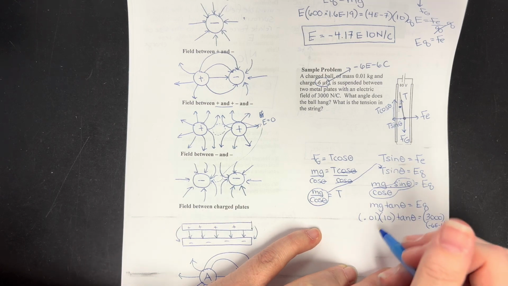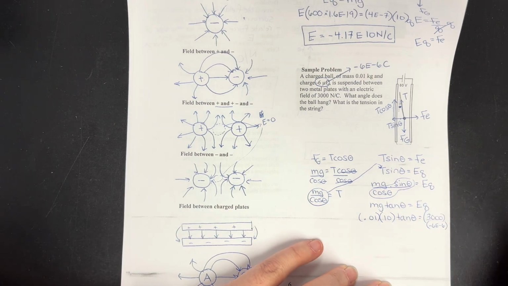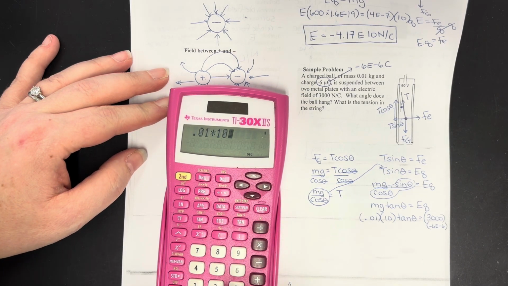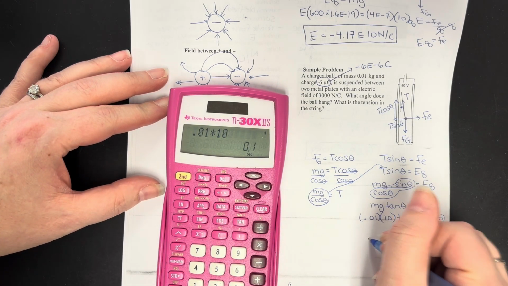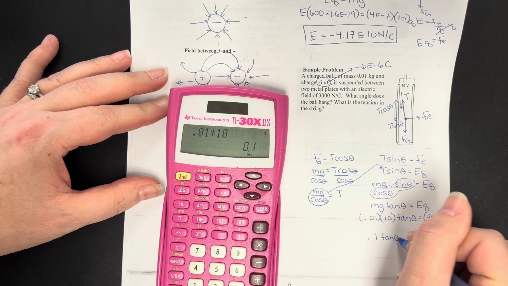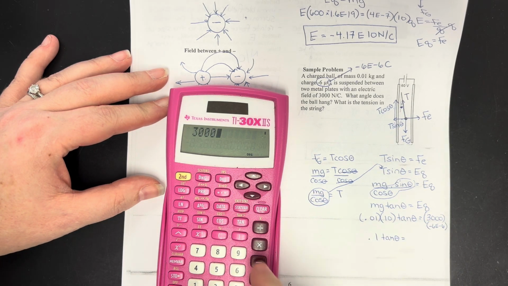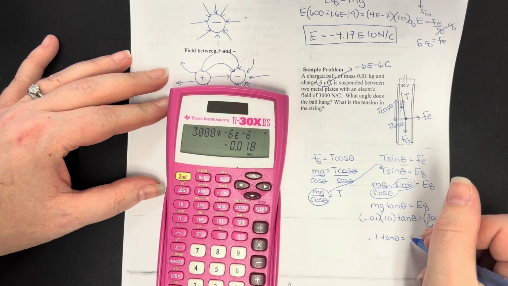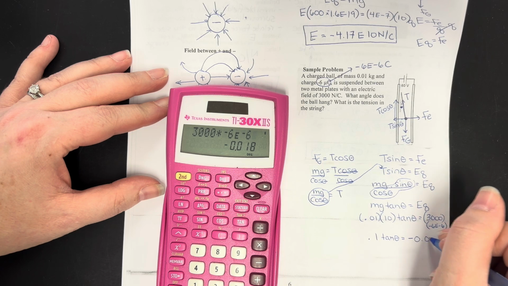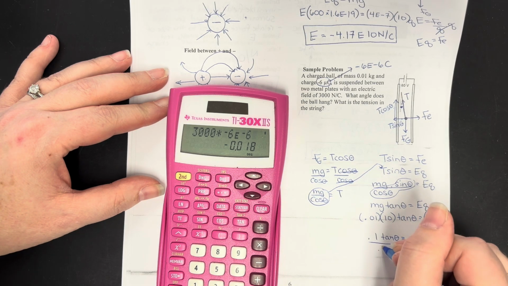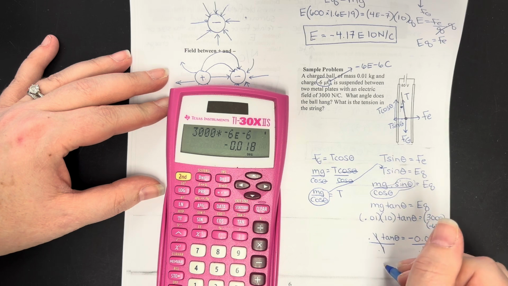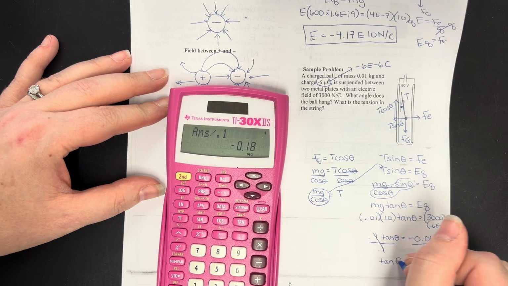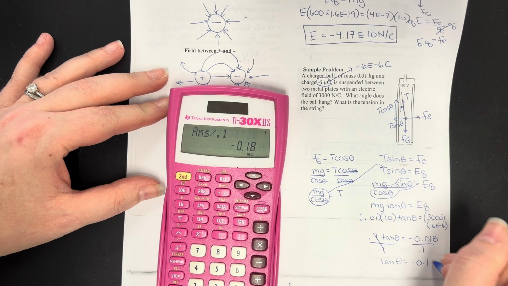Okay. I'm going to take 0.01 times 10. So this side becomes 0.1 tangent of theta. And this side is 3,000 times -6 e to the -6, which is -0.018. I'm going to divide by 0.1. Tan theta equals -0.18.